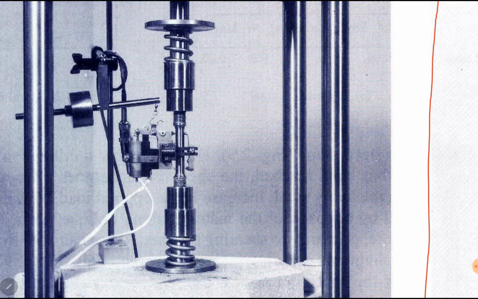If this bar AB is compressive, it means B will move upward because A is fixed. Bar CD is under tension, it means D will move downward, and E is also displacing downward.